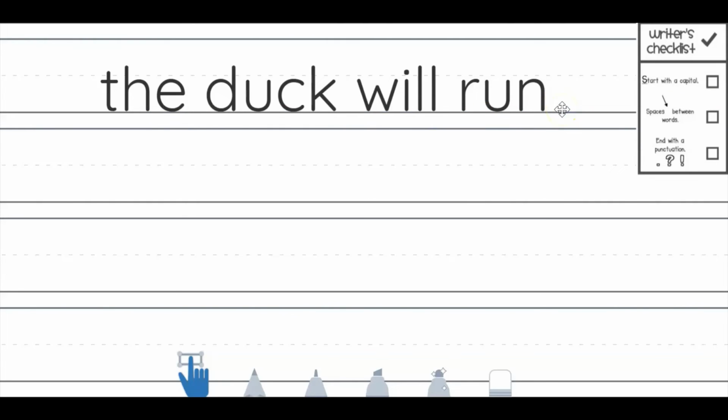Your teacher's going to pause the video and you are going to get your materials out if you don't already have them, and you are going to rewrite this sentence. When we rewrite, that means we are going to copy the sentence that we see again. When you rewrite the sentence, you need to make sure that you're following our checklist.